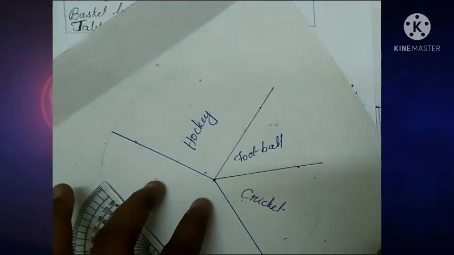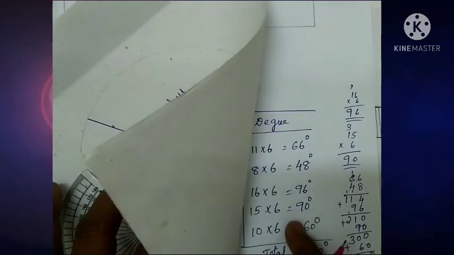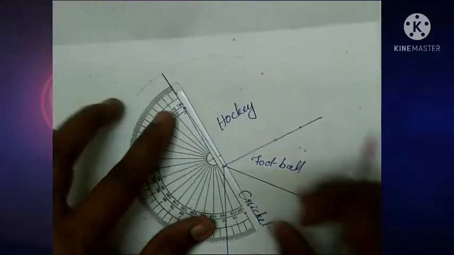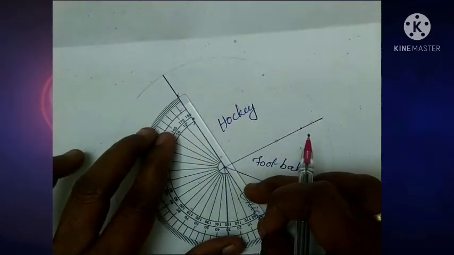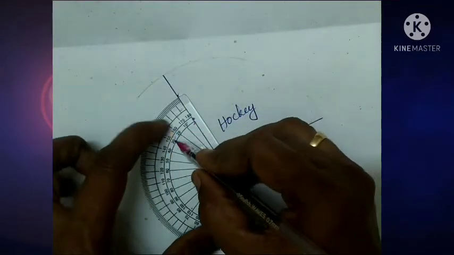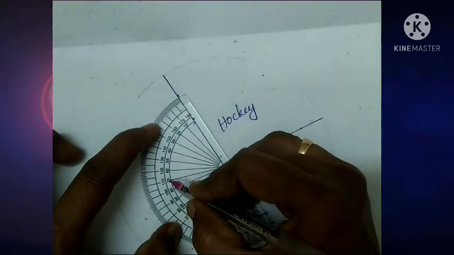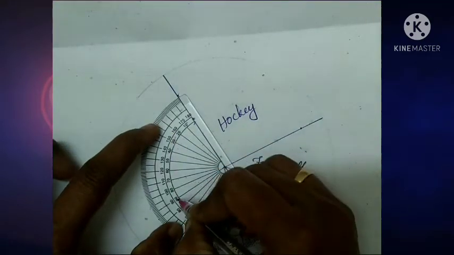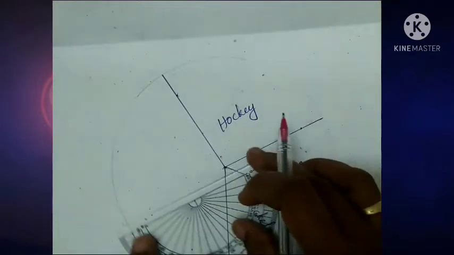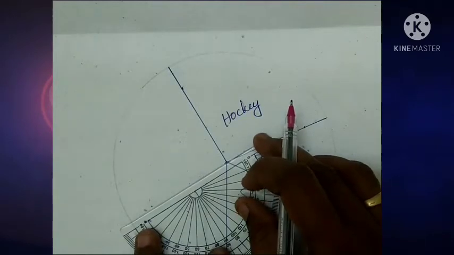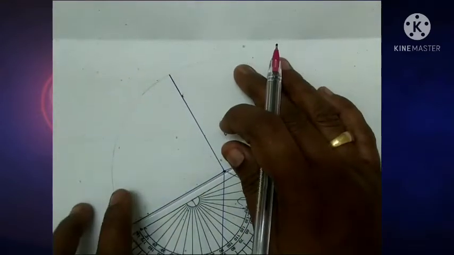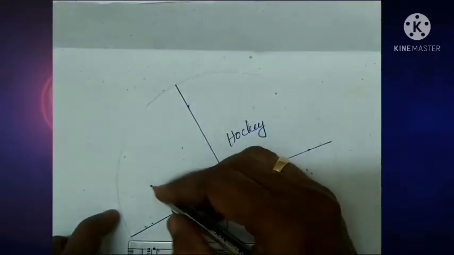And then what is the fourth one? Basketball, that is 90 degree. So place the protractor like this. Then starting with 0, 10, 20, 30, 40, 50, 60, 70, 80, 90. So there we put the point and then join this section. So this portion is basketball.